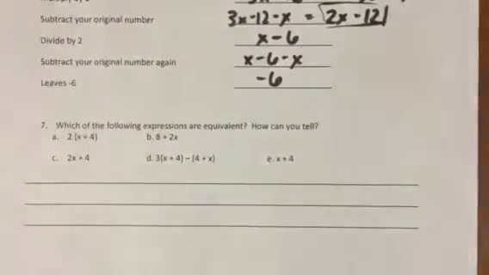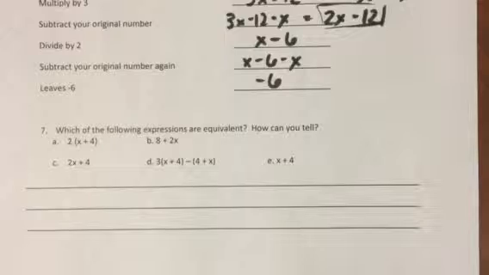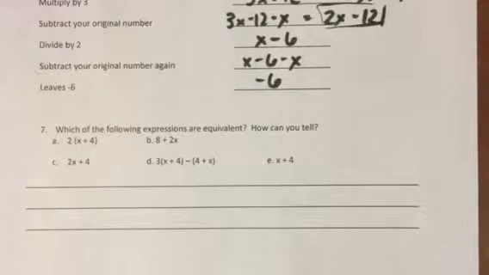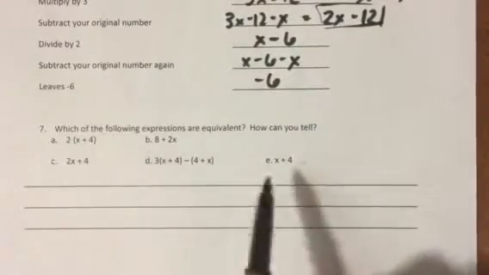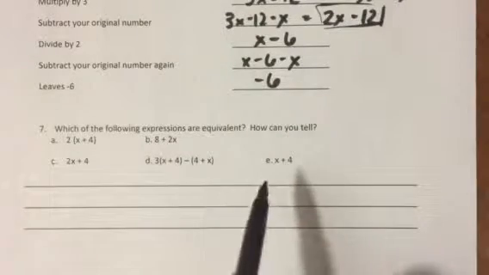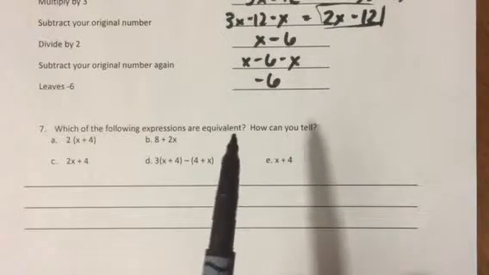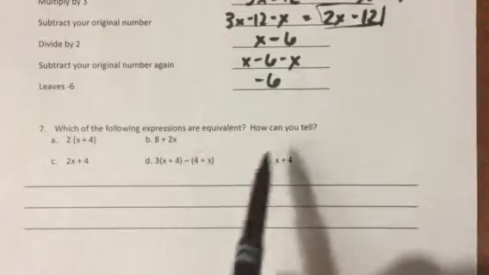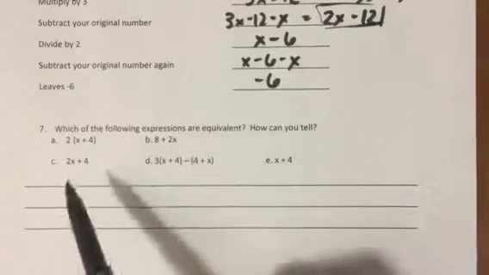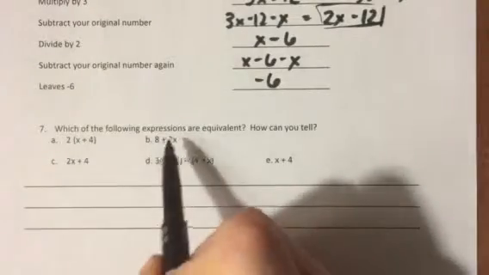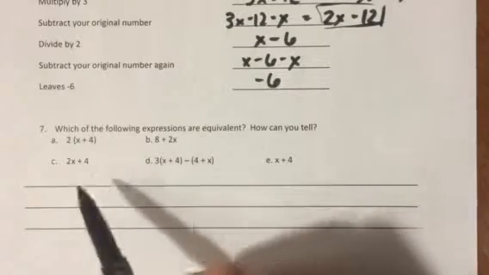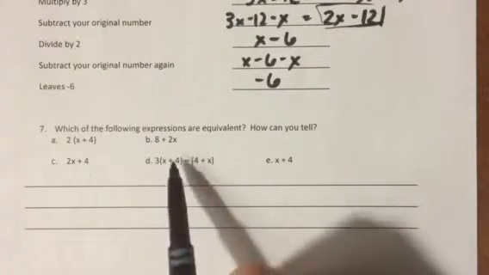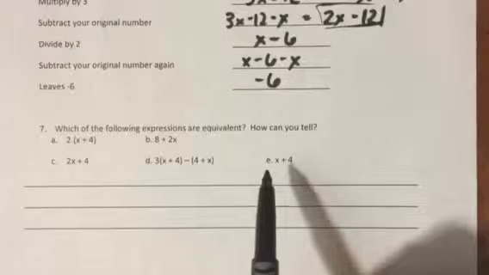Number 7 asks, which of the following expressions are equivalent and how can you tell? So there's several methods we talked about. You can use algebra to simplify all these expressions, and a simplified expression will be the same. So if it's truly simplified, they'll all look the same. So that's one method. Another method would be to plug numbers in for x and see if you're getting the same output. But you're going to need to do that for several trials because just one number isn't enough.